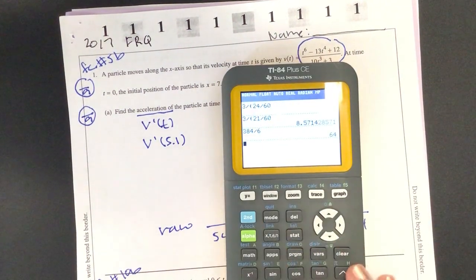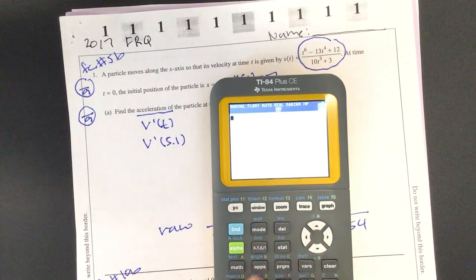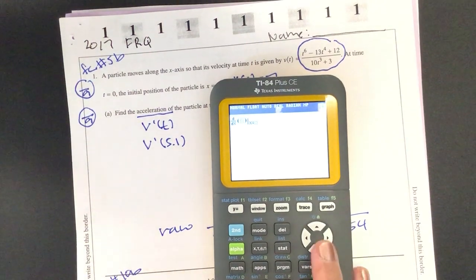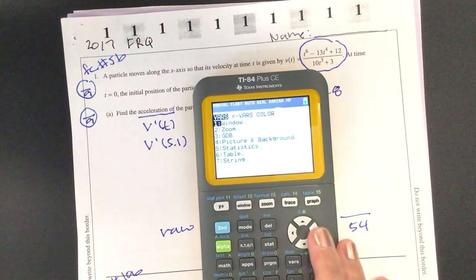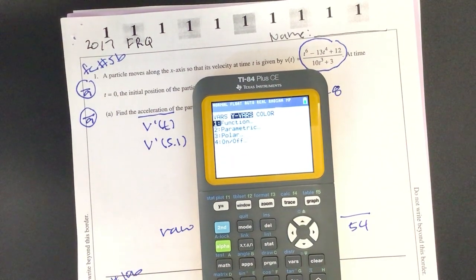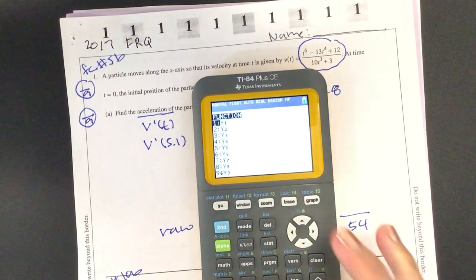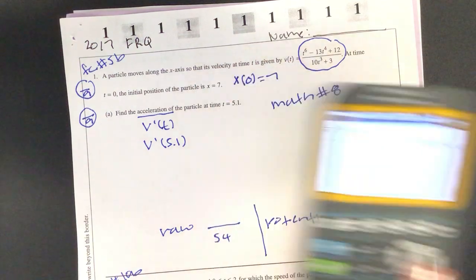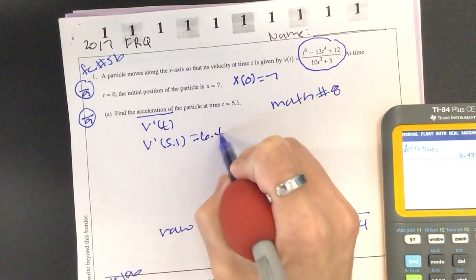So let's practice this together on the home screen. Go to math, 8. It should give you the derivative. And then the function, you don't have to type it in. Didn't we already save it on Y2? So let's see if y'all remember how to recall this. We go to vars, and then where do I go? Y var, and then I go to function, and then we pick Y2. And then it wants it at 5.1. Everybody must be typing. And then when I press enter, we get this number. So I'm going to write 6.492.